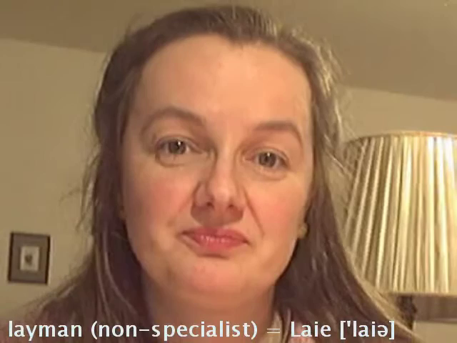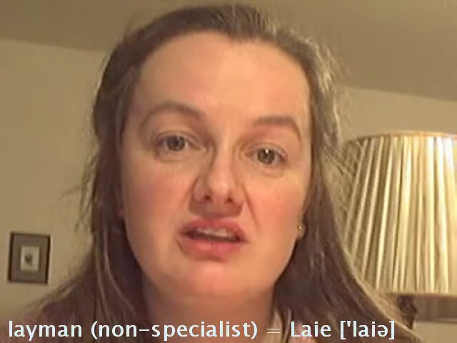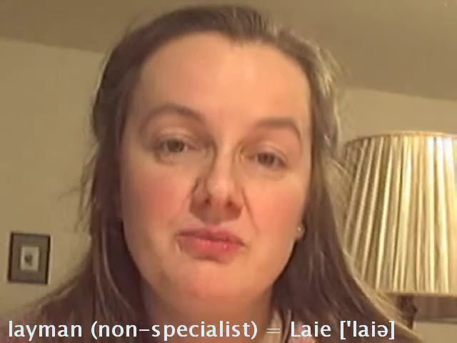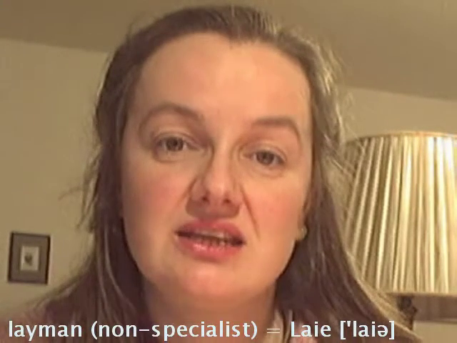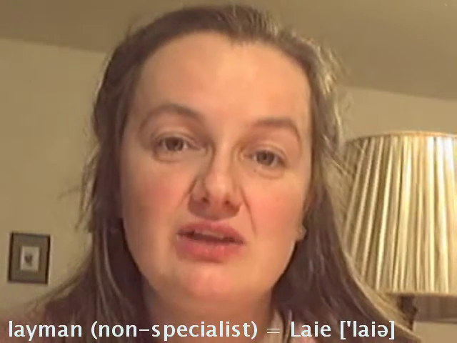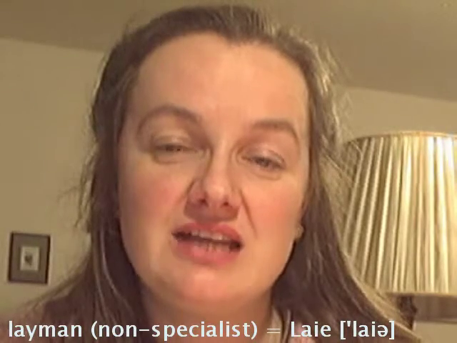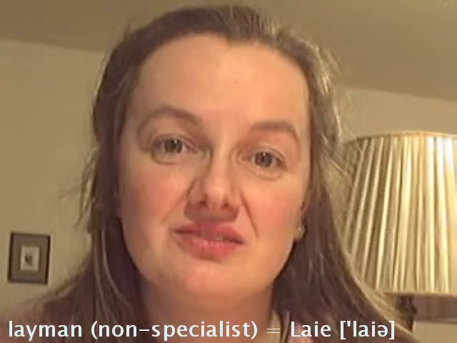Then we have the German word for layman, so a non-specialist you can also say, and the German word for it is Laie. And we have the little tick in the script at the beginning again, so the first syllable is stressed here too, and at the end we have the unstressed E sound. So the sign looks like an E turned upside down, and in fact this is a schwa sound. So it's Laie.